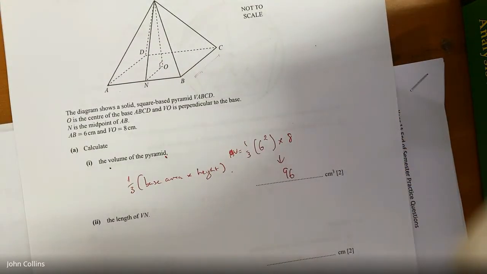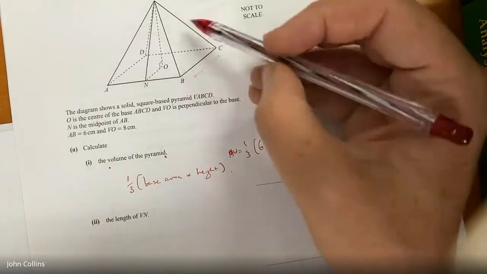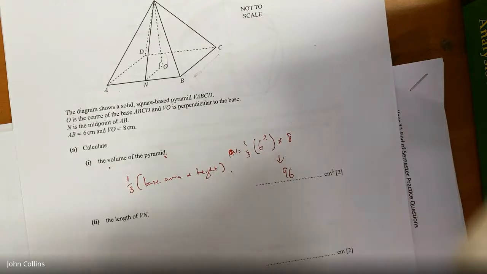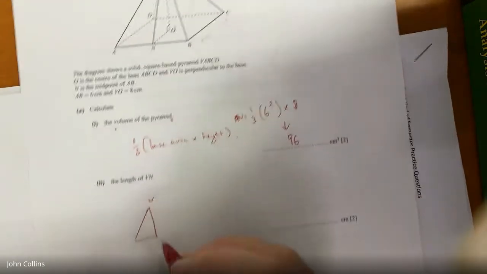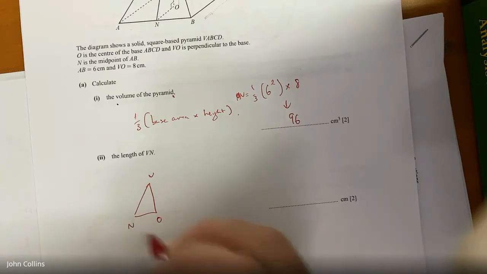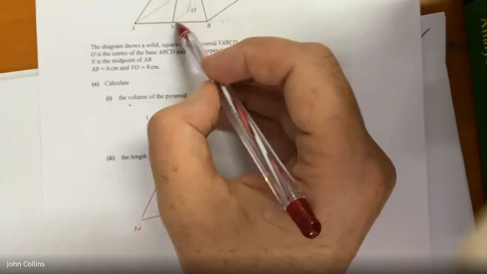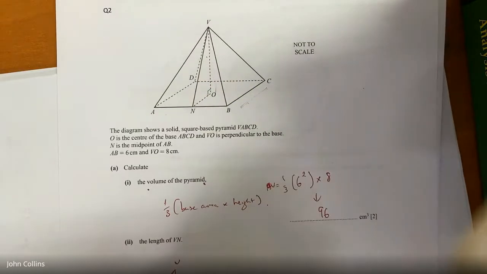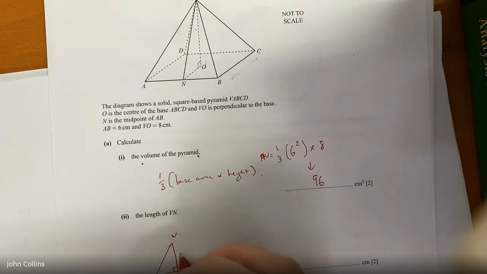The length of VN then is this kind of slanted line. So VN is going to be in this triangle. If I pull out this triangle with V, O, and N, imagine this, that's this triangle here. Oh, you can't see that. This triangle I'm pulling out is a right angle triangle. Its height is 8.